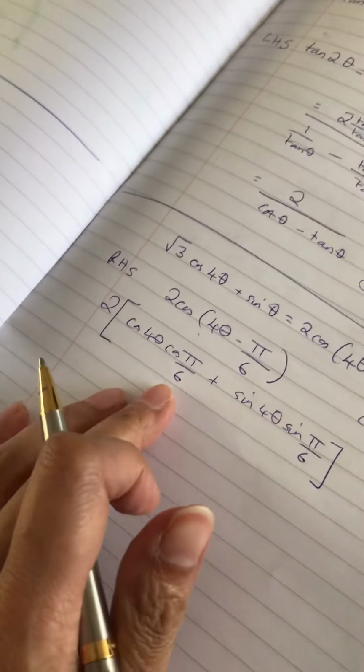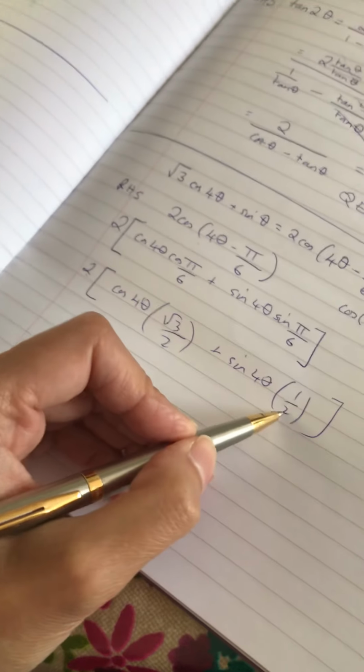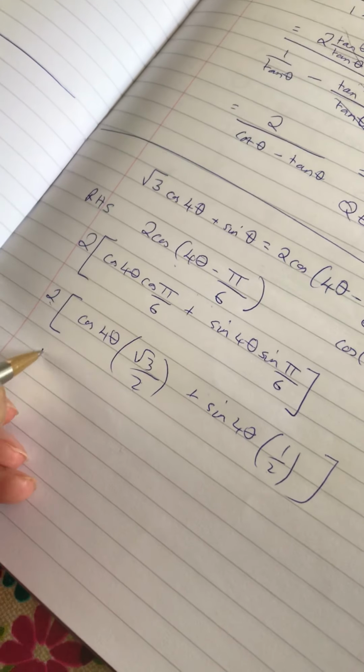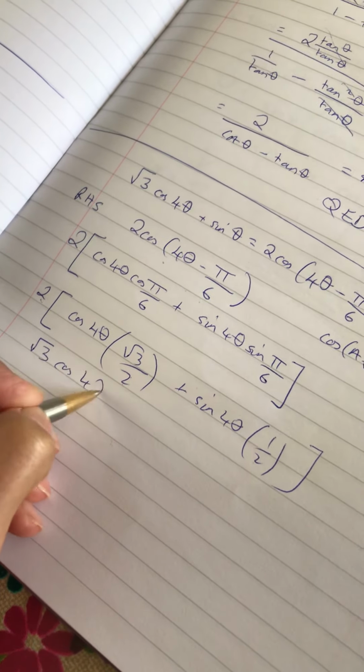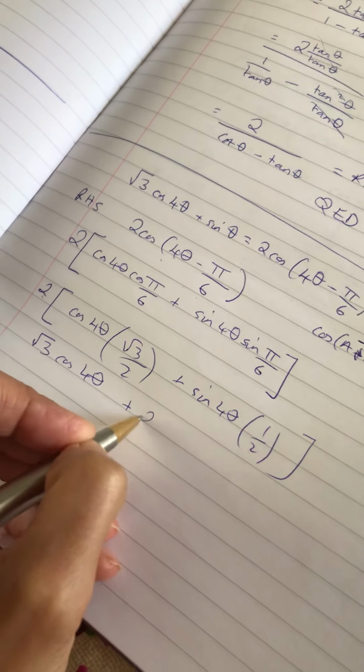So you would get cos 4 theta times root 3 over 2. And then sine of pi by 6, that's a half, plus sine 4 theta times a half. And then you can tidy up. You can see that the 2 there would make that 2 disappear and that 2 there. Okay, so you just have root 3 times cos 4 theta. And then you just have plus sine 4 theta.